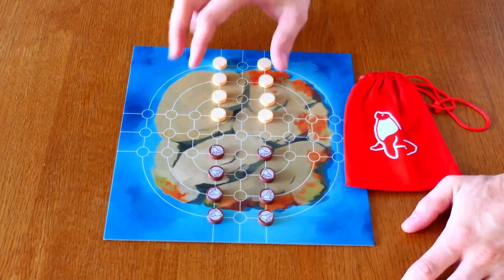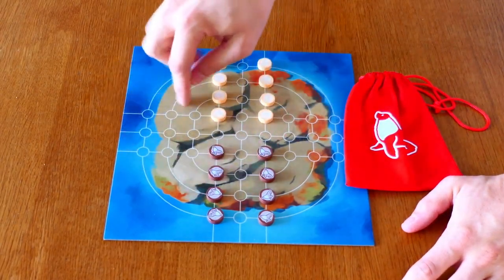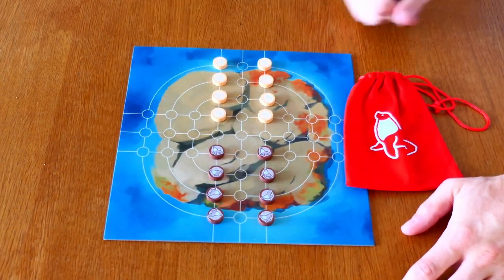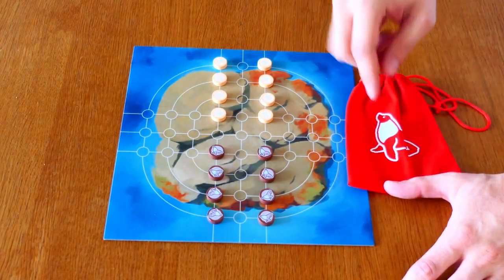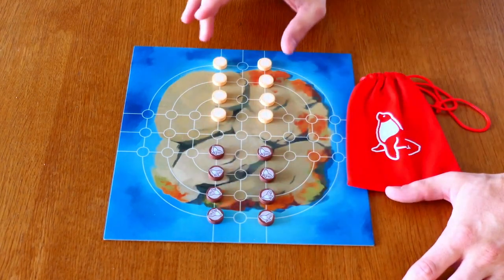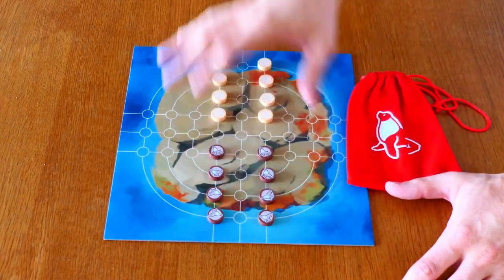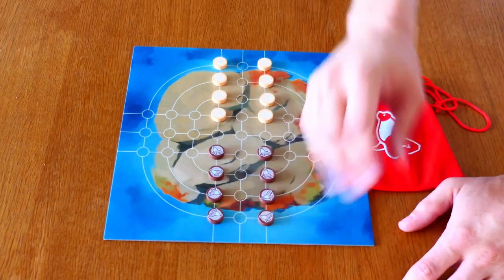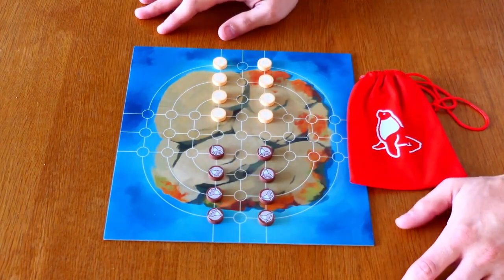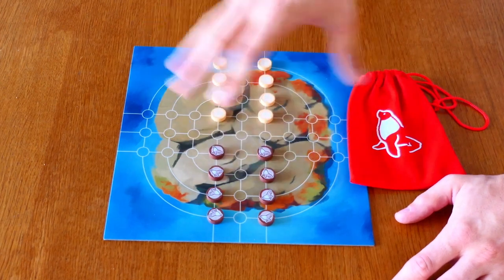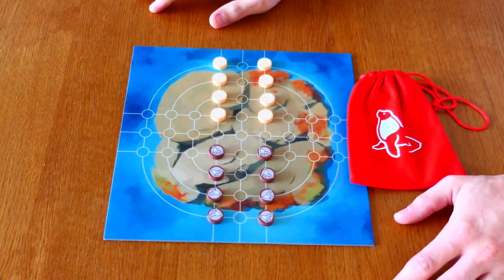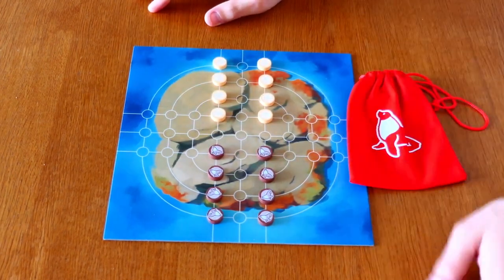So in Sealed Shores, you take out the island board and place it in front of you. Besides this, you take out all the sea lion tiles from the red bag and place them on the board like this. So this is the start setup. So it's brown versus sand colored. So in the game, you are a group of sea lions and you compete for the territory here on the island. And how is the game now played?